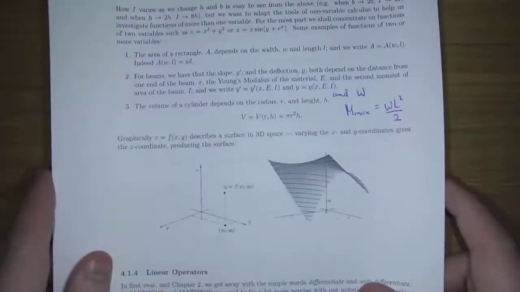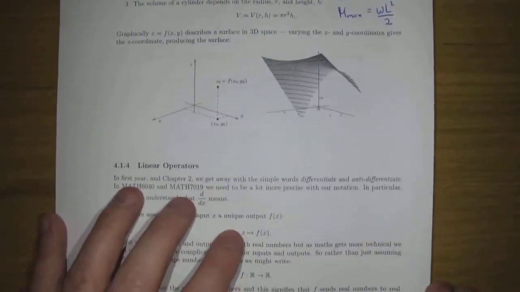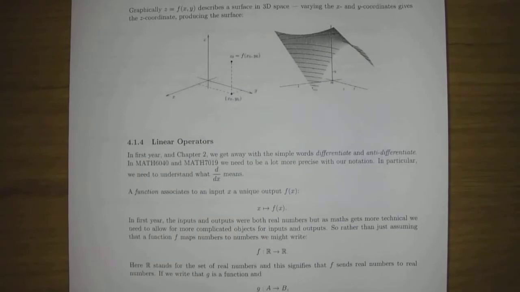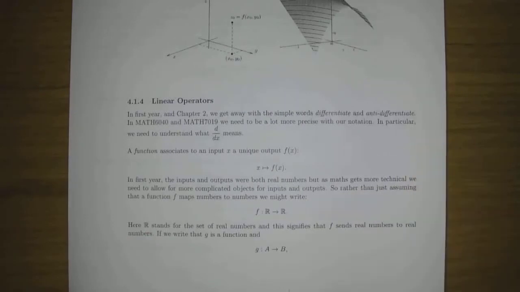And for functions of 2 variables, when you plot them, you end up with a surface. Now there's a little section here that you probably didn't do last year. When I teach that module, I do this section. It's just to get you thinking a little bit, and it can be a little bit useful. So we'll go through it.